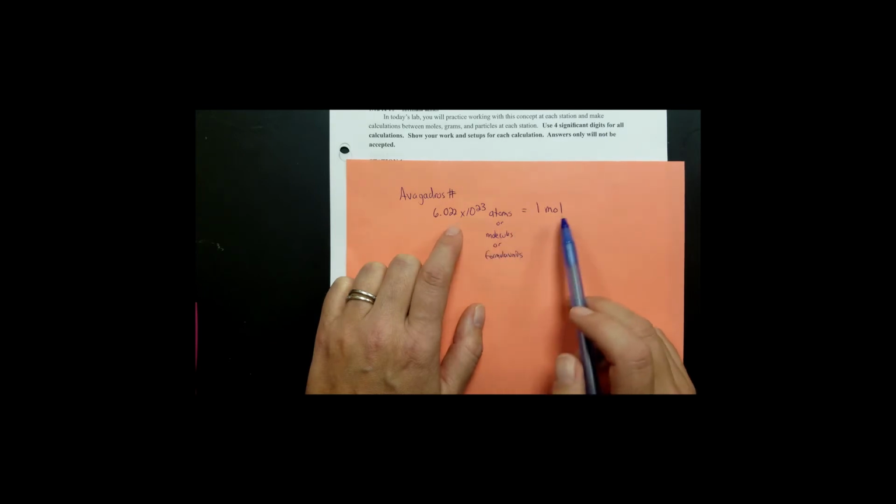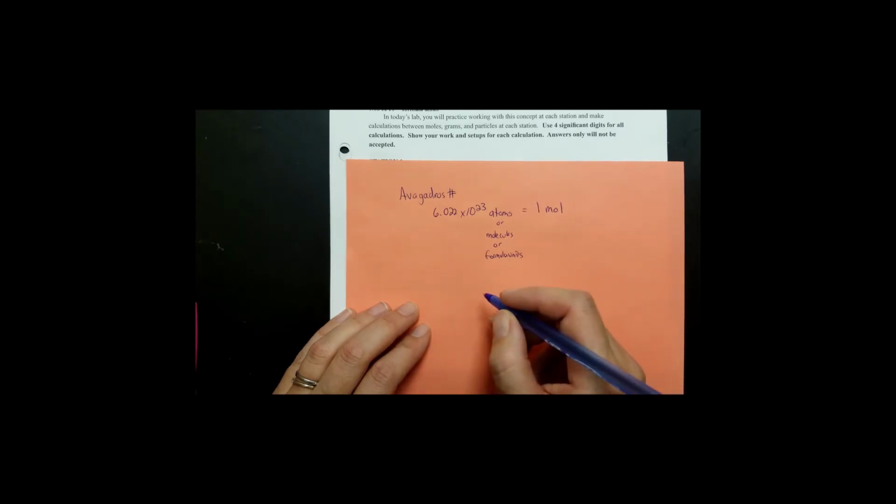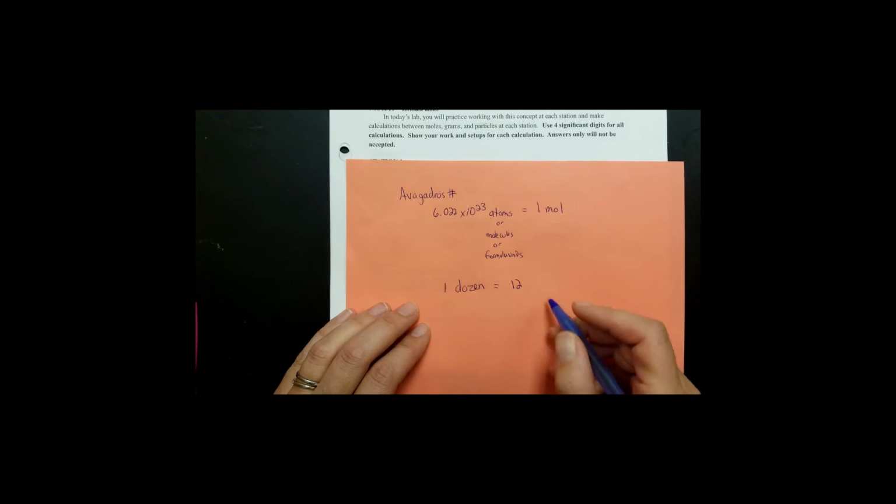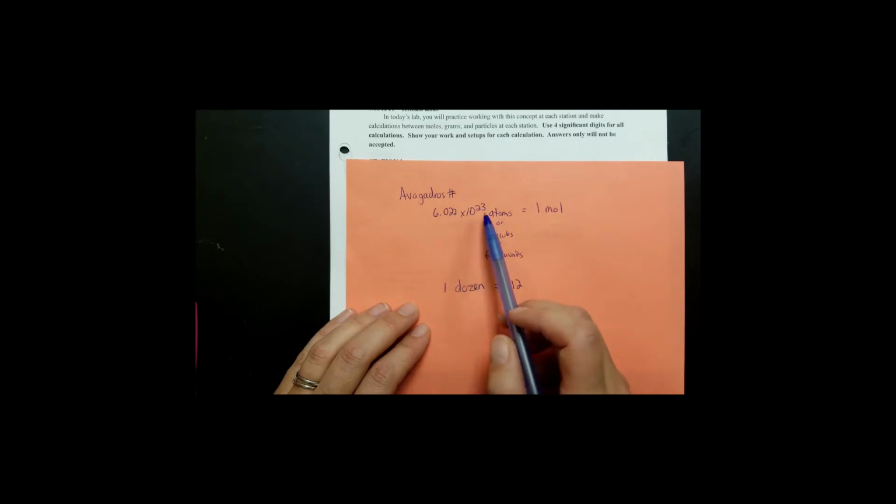I often equate this to the term dozen. If you have 1 dozen of something, that means you have 12 of something. Just like if you have 1 mole of something, it means you have 6.022 times 10 to the 23rd of something. It doesn't have to be eggs when you refer to a dozen.